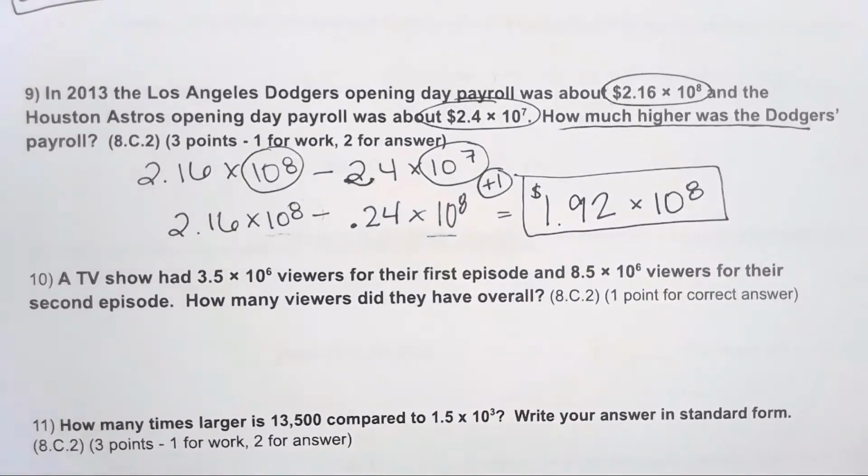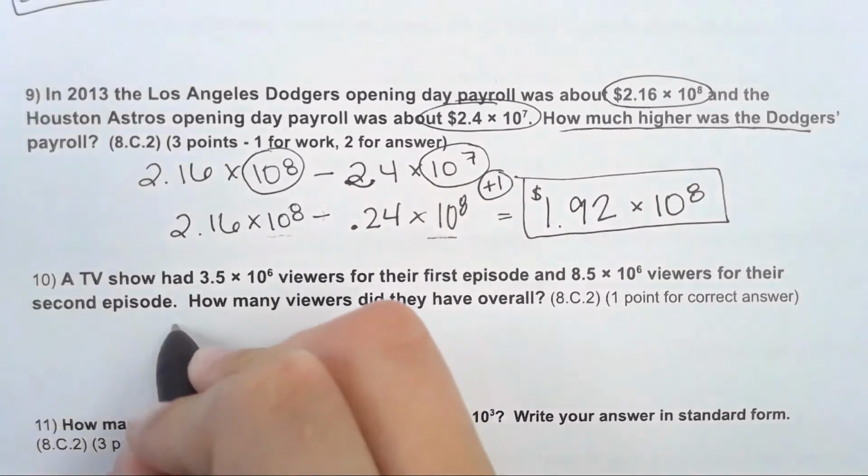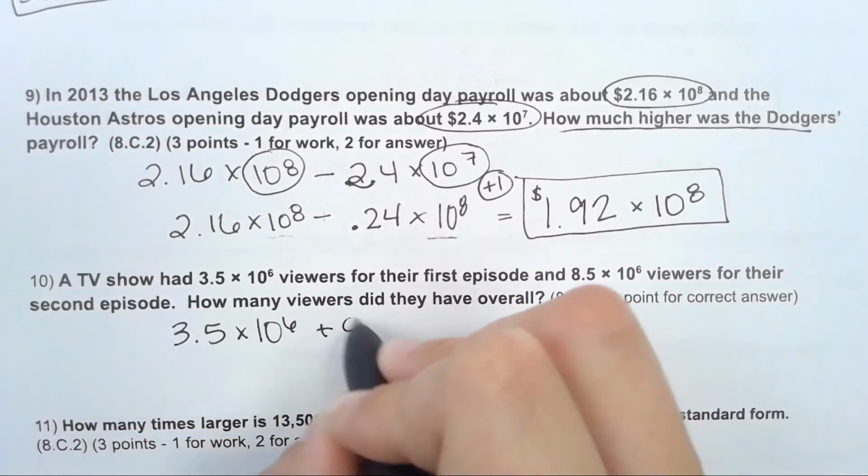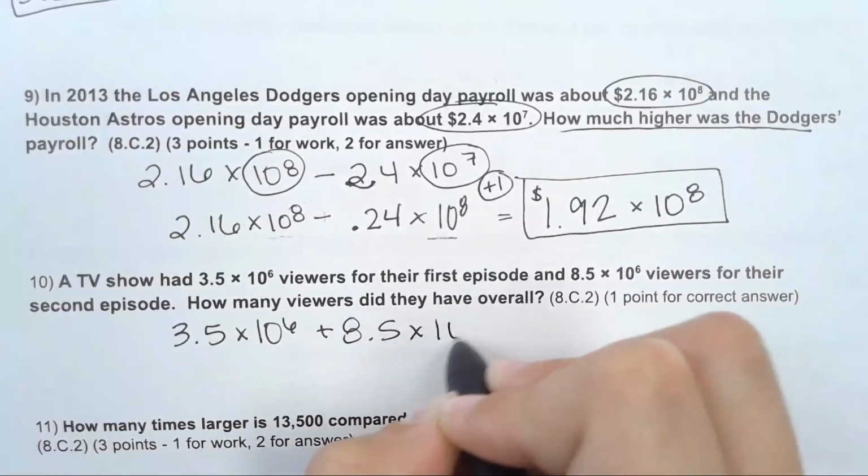All right, number 10. A TV show had 3.5 times 10 to the 6 viewers for the first episode and 8.5 times 10 to the 6 viewers for their second episode. How many viewers did they have overall? So again, the first thing we need to do is figure out what operation we're doing. Since we're trying to figure out how many viewers they had overall, that means that we are adding. So I'm going to add my 3.5 times 10 to the 6 plus my 8.5 times 10 to the 6.